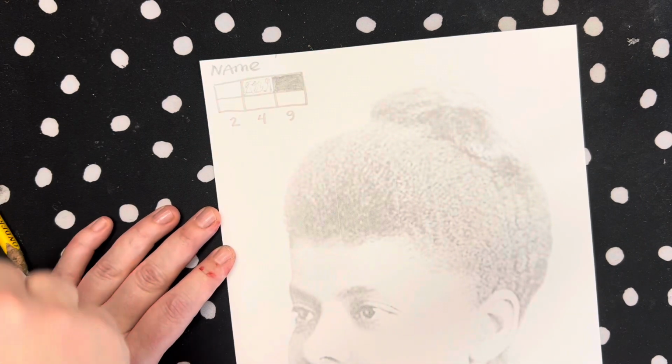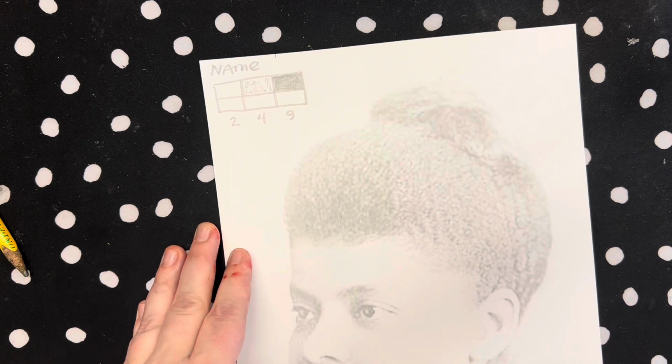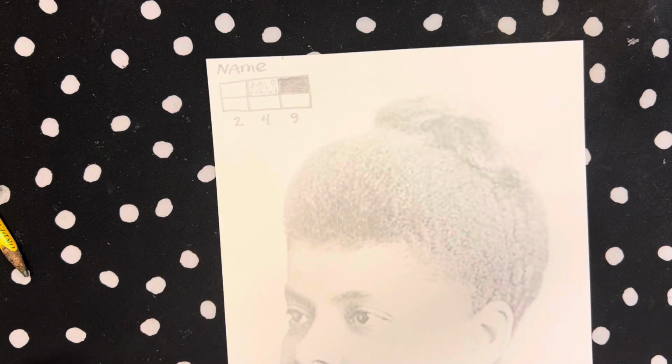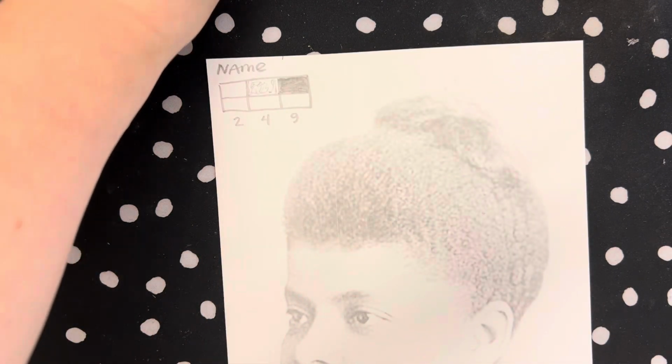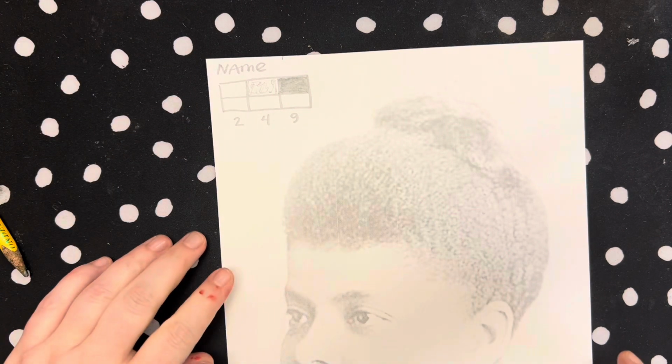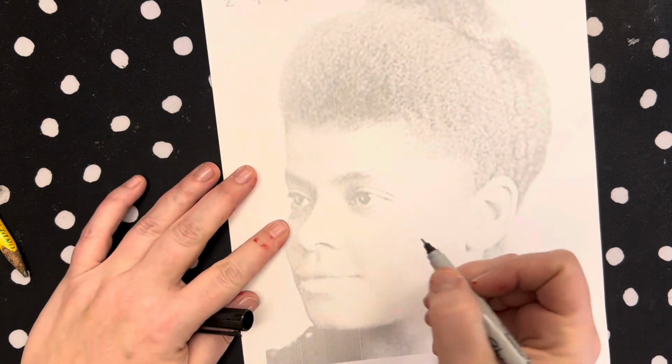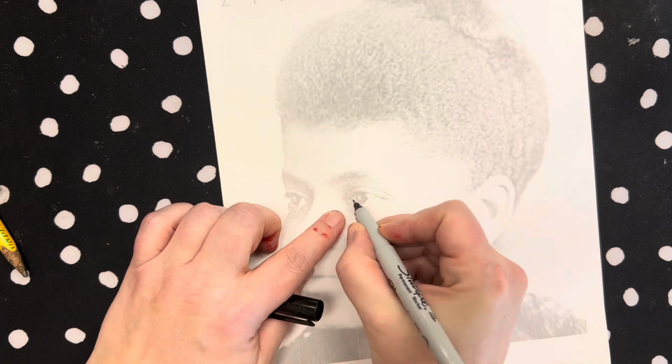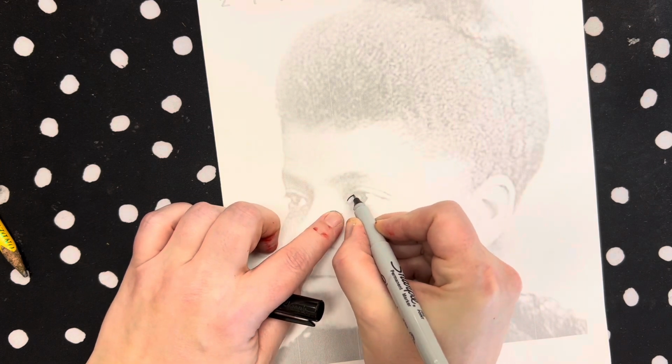Then you're going to choose your color scheme. I want you to write those numbers in, and you can always change your mind later, but for today, I want to figure out what color scheme I will use, and this will be a key to that.